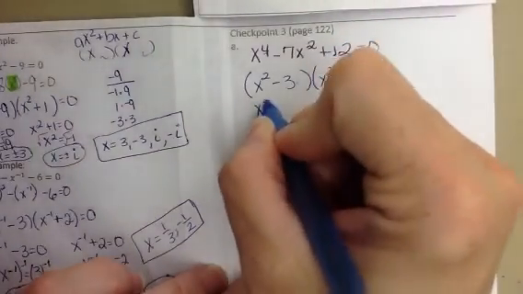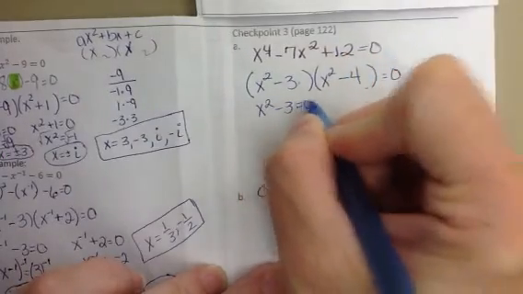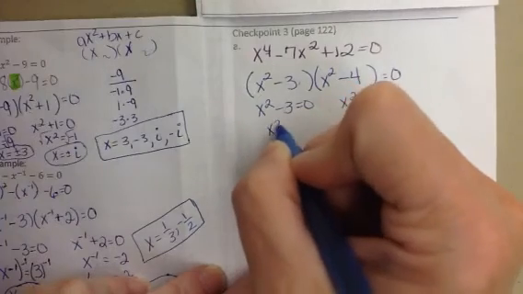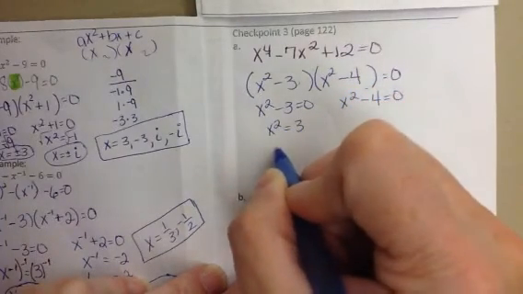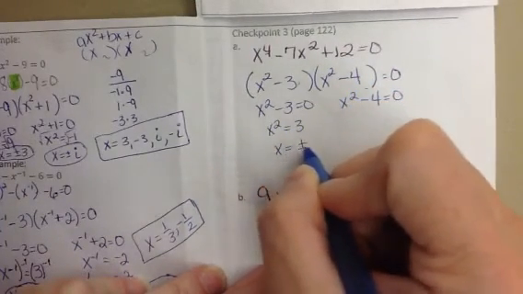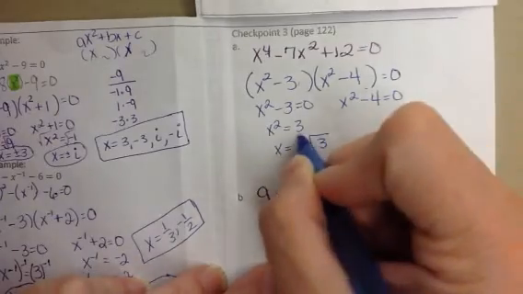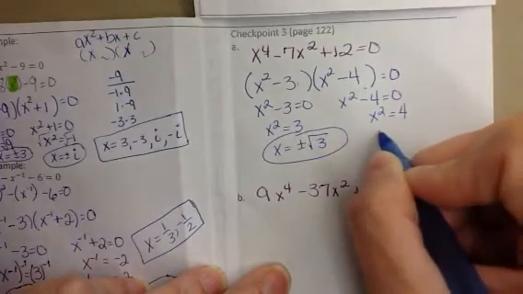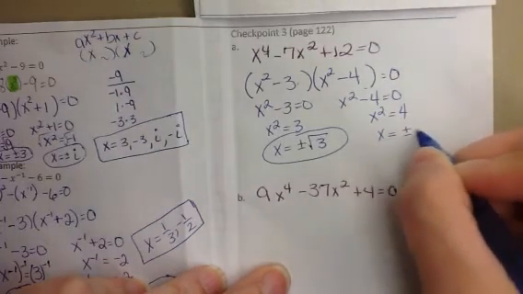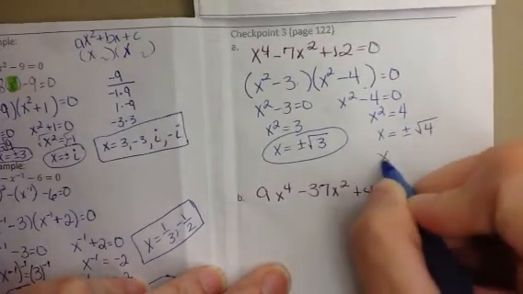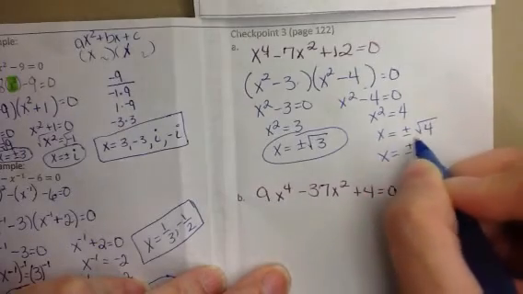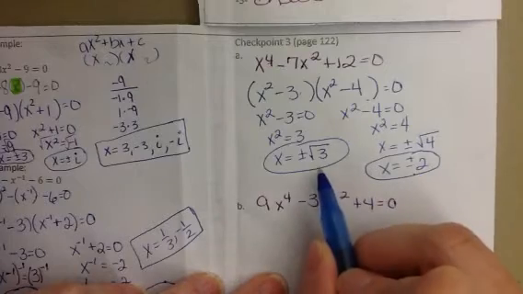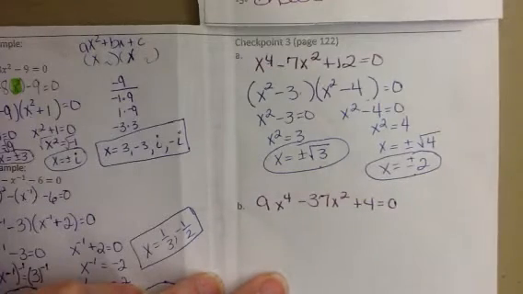So then we're going to say x squared minus 3 equals 0. x squared minus 4 equals 0. When I set that and solve it, that means x is plus or minus the square root of 3. And set that one equal to 4. So x is plus or minus the square root of 4, which is plus or minus 2. So again, we have 4 answers: 2, -2, square root of 3, and negative square root of 3.